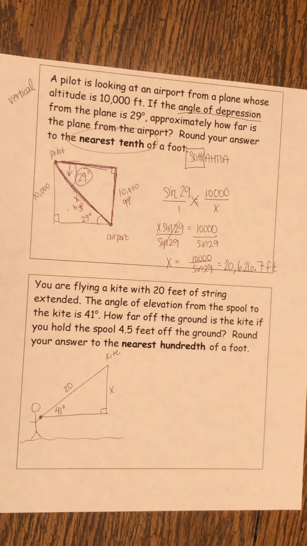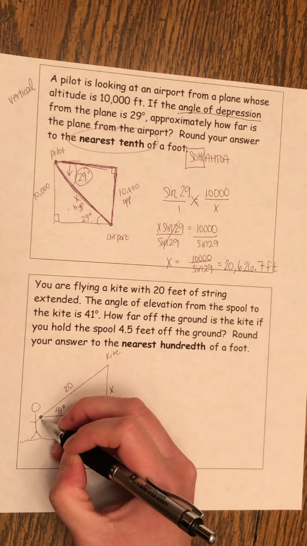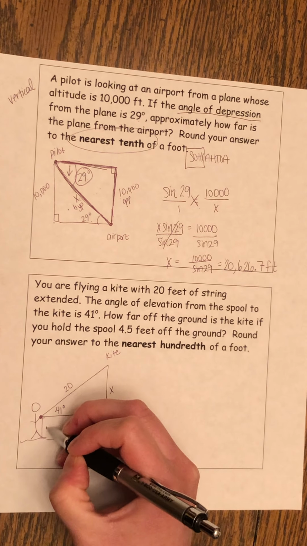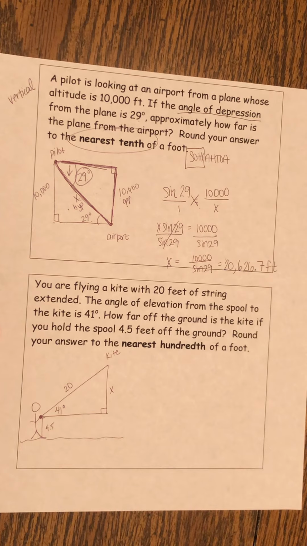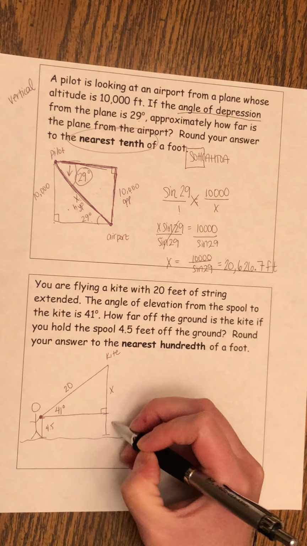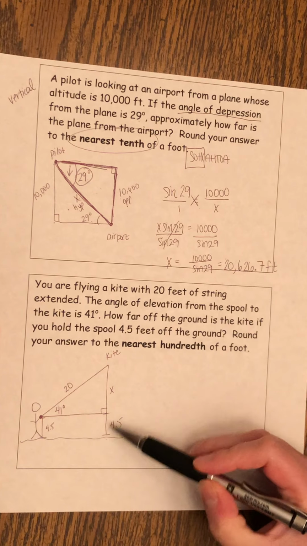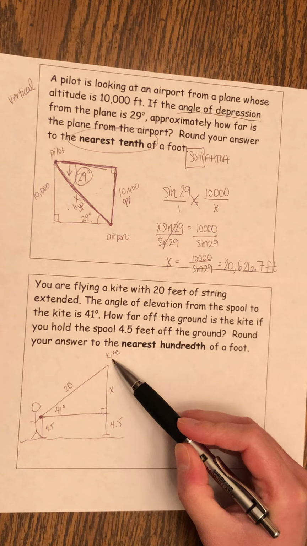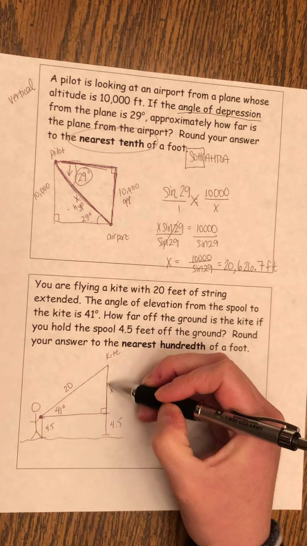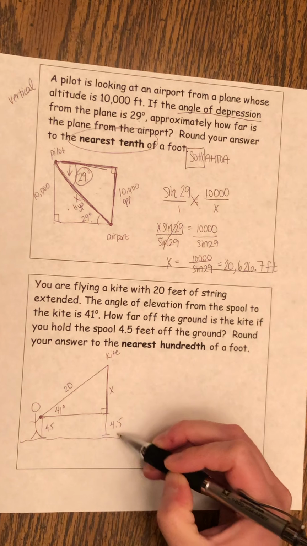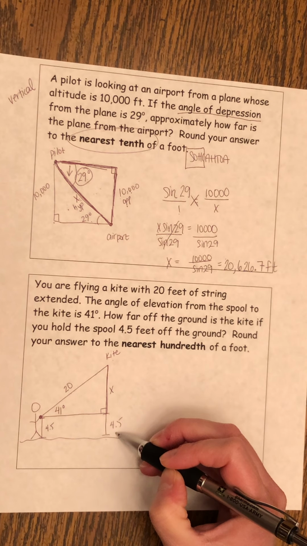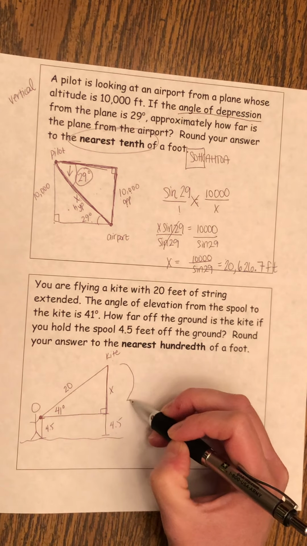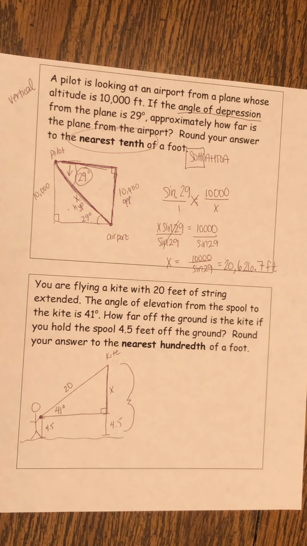If we're holding the spool 4.5 feet off the ground, so the distance between the spool and the ground is 4.5 feet. So this triangle that I've drawn is set 4.5 feet off the ground. So I want to find the kite's height off the ground. So if I find X, which is this distance in the triangle, and then I add 4.5 feet to it, I will get the entire distance that the kite is off the ground. So my first goal is to find X.